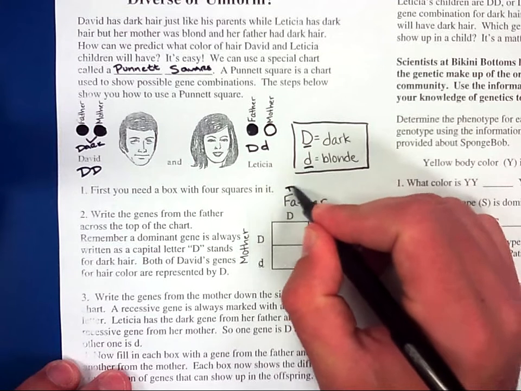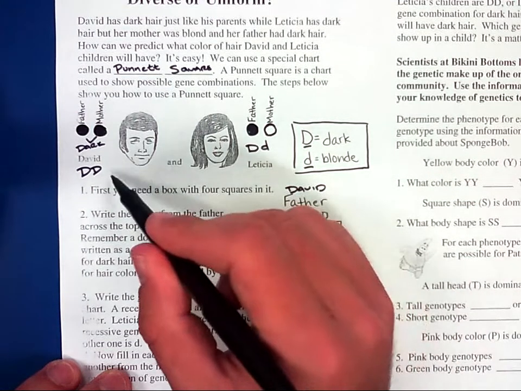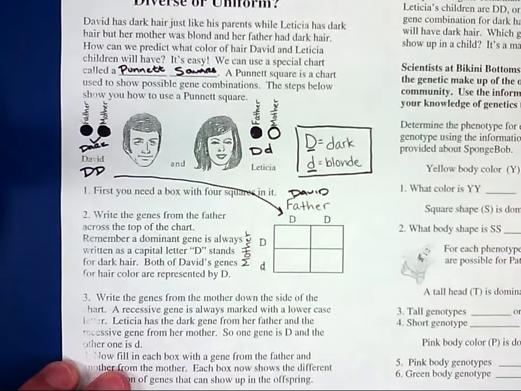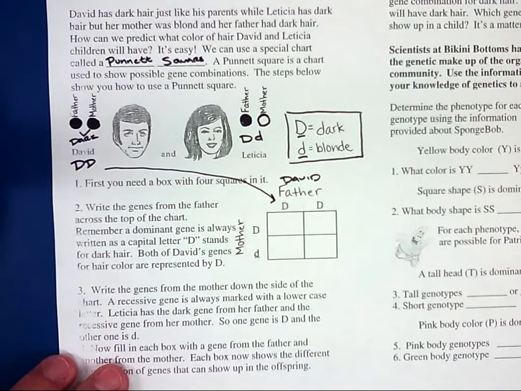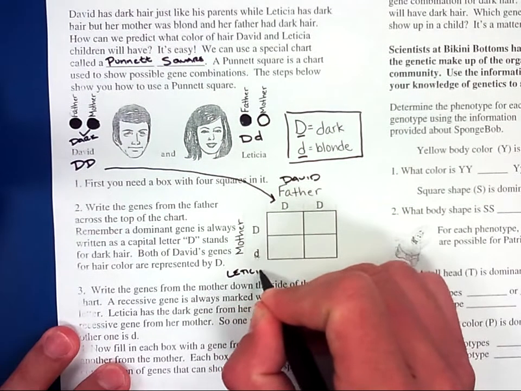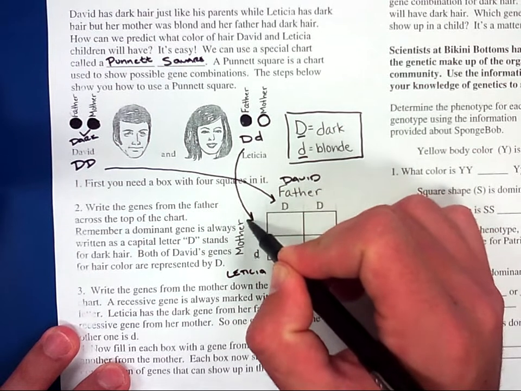All right, so on this Punnett square, what they did is they took David, because David is the father, and they took his genotype and wrote it right here. Then they took Letitia and wrote her genotype right here.